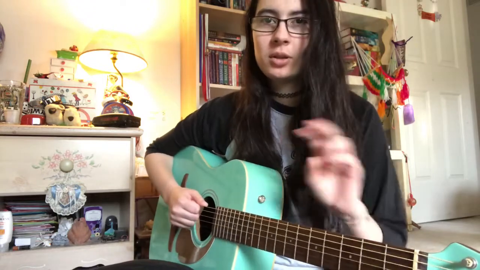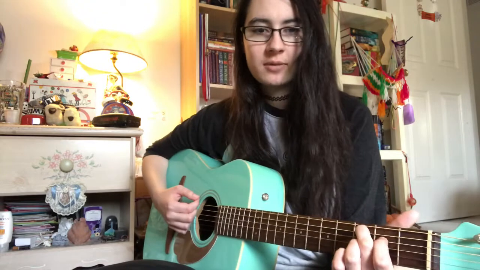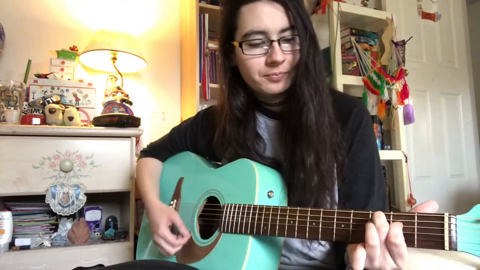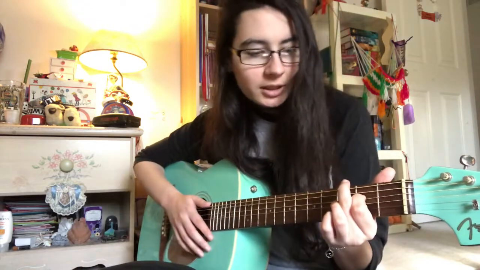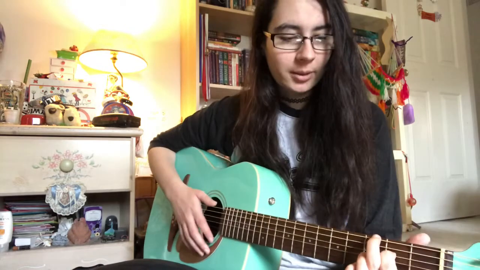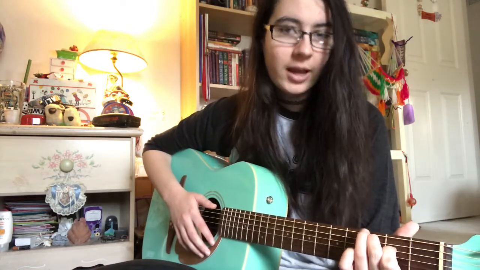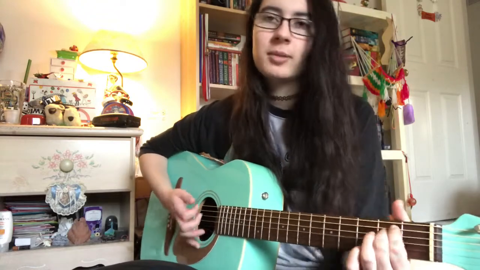Usually there's only three chords I play in that key. So this is a C major 7, I think. It's first finger, 2nd fret, D string, and second finger, 3rd fret, A string. And then you play normal E minor.